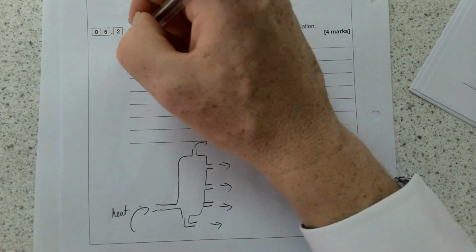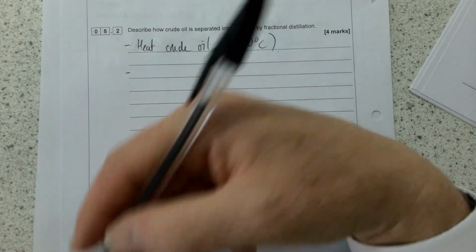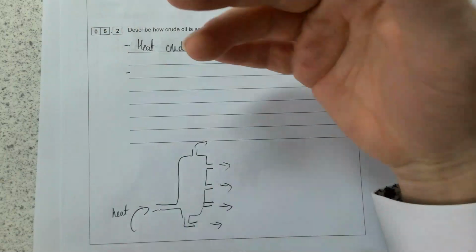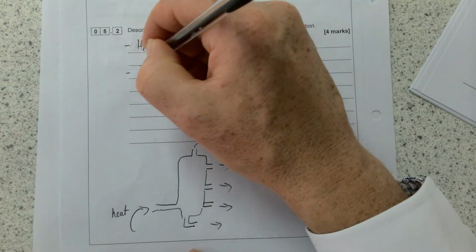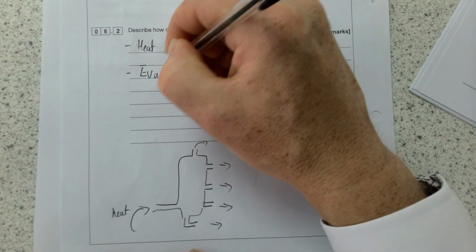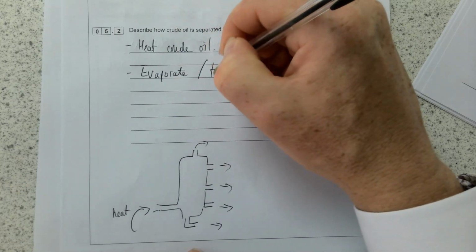And what happens then is most of the fractions, most of the alkanes and alkenes, whatever else are in there, they will evaporate. In other words, they turn into a gas.